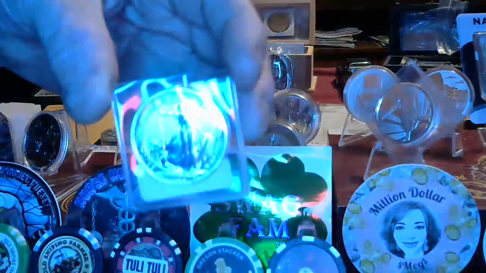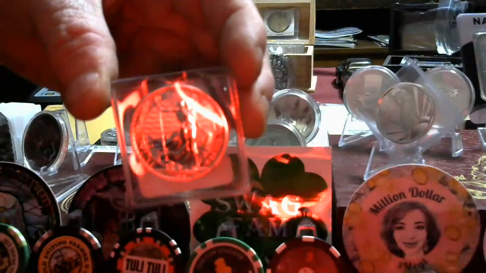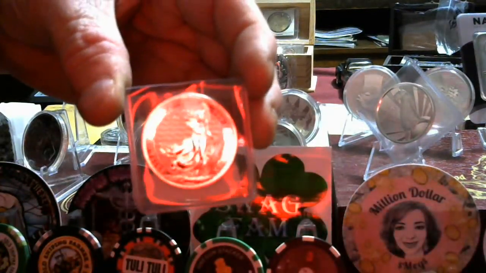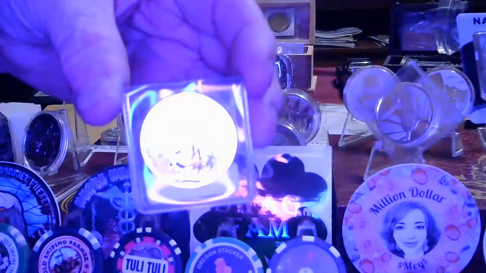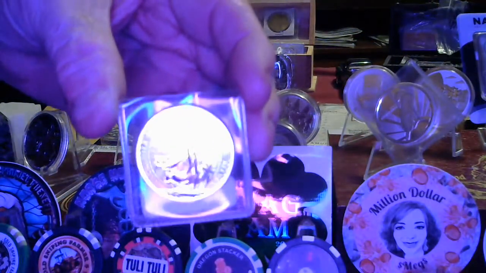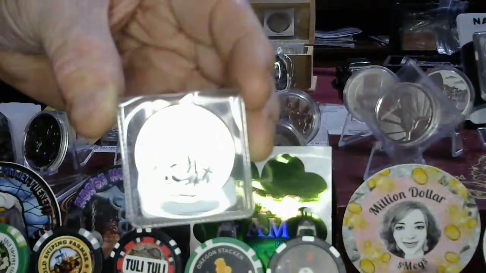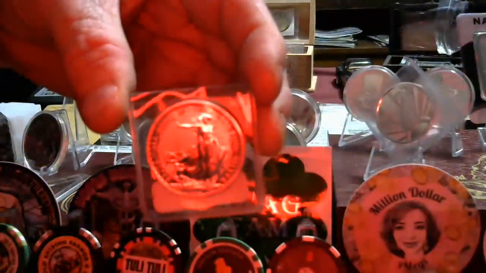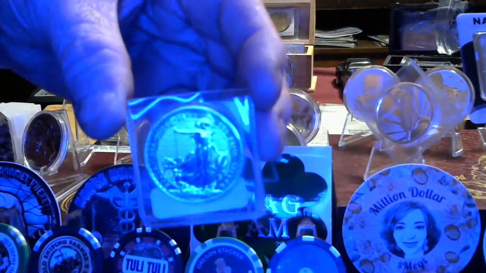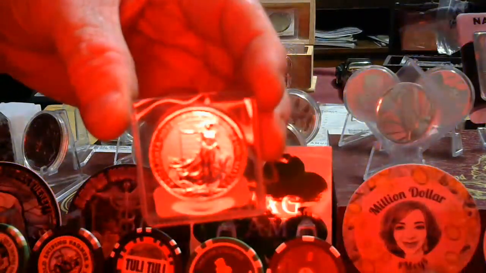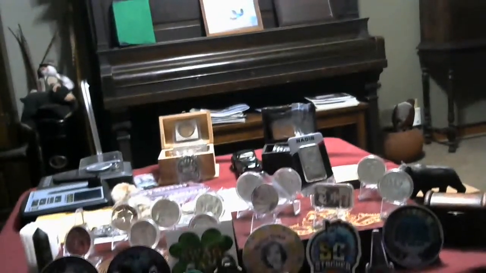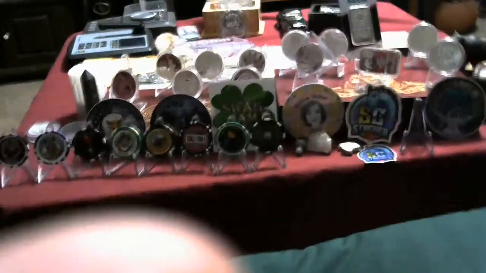Nothing looks good. Nothing looks good at all. Red, no. I swear, man, I don't think any of it's good. No. All right, well, we'll play with that later. Move that right back up here. Move that right back down there.